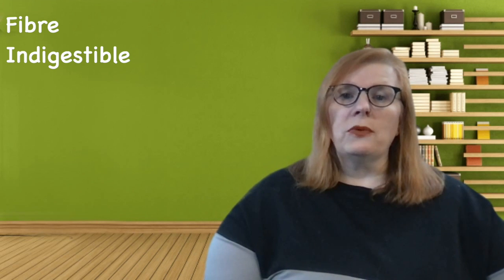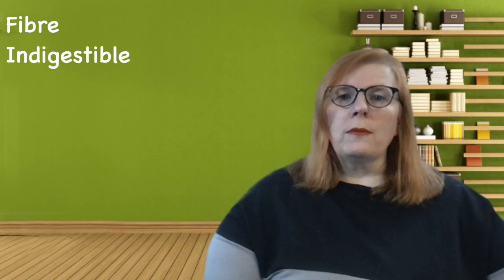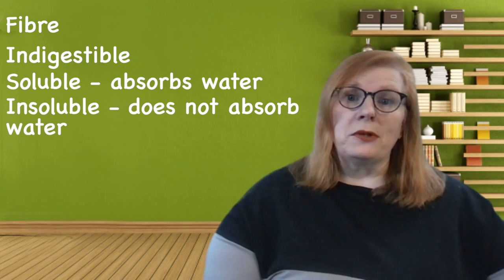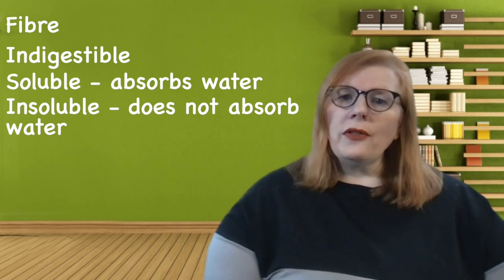You will probably hear about soluble and insoluble fiber. All that means is that soluble fiber will absorb water. Hence, it can be a bit of a stool thickener, while the insoluble one does not. So what does this mean for our macros?